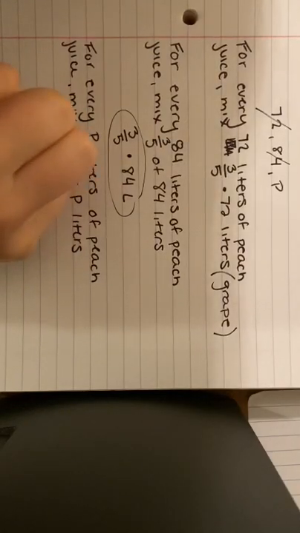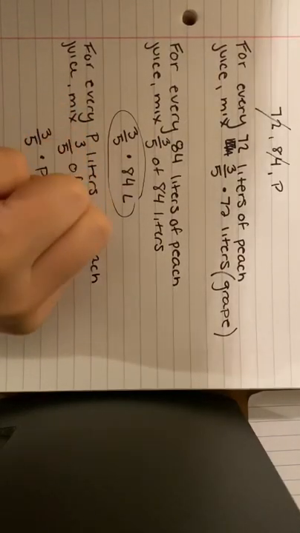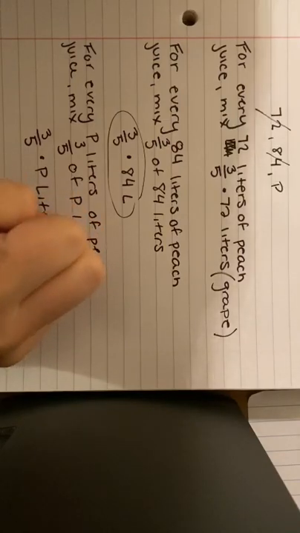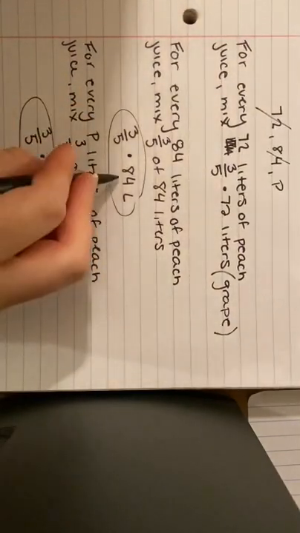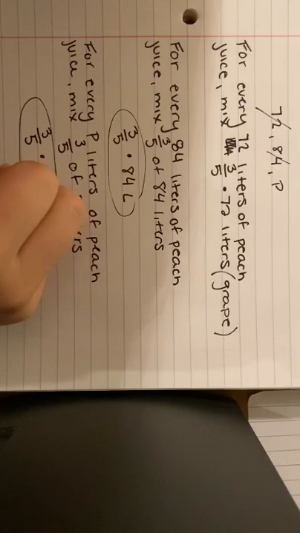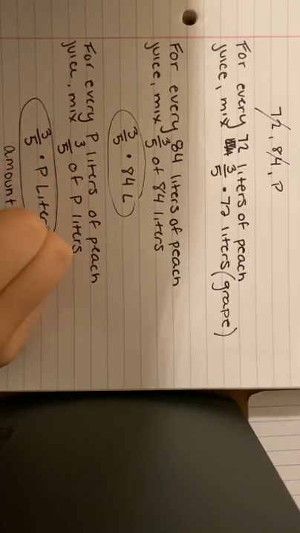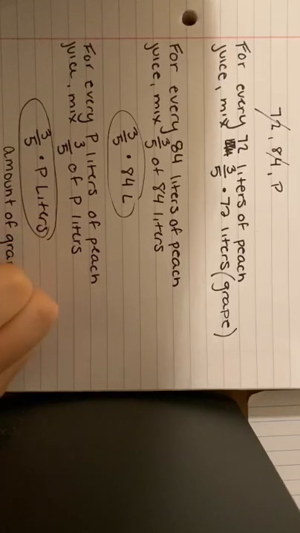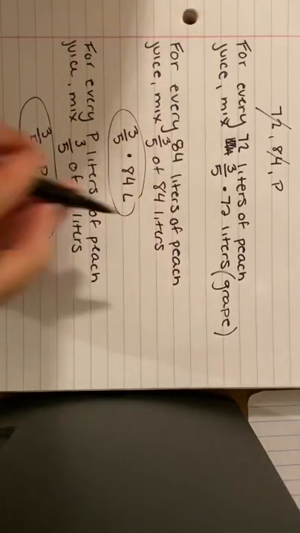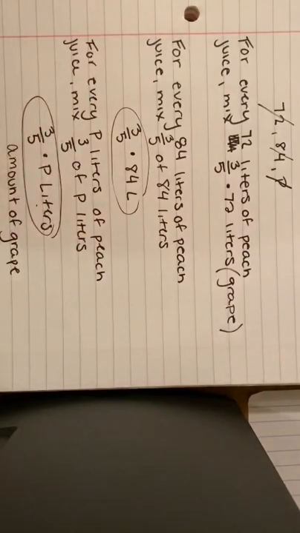So it's 3 fifths times P liters, and this, just like this and this, gives you the amount of grape. So this one is the amount of grape for every P liters, so we can cross that off. And that is how you do part D.